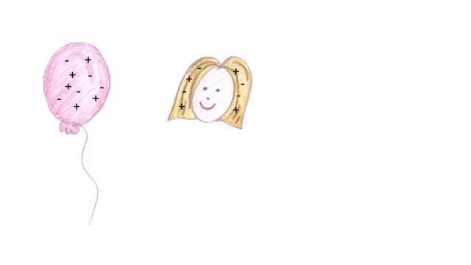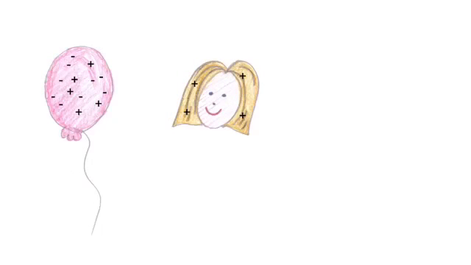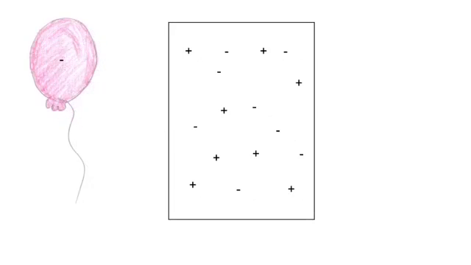So we start with a neutral, no overall charge on the balloon or the hair. You rub the balloon on the hair, and because of the force of friction, electrons can be transferred from the hair onto the balloon. The balloon now has more electrons than protons, so it's negatively charged. The wall has no overall charge. It has an equal number of protons and electrons.